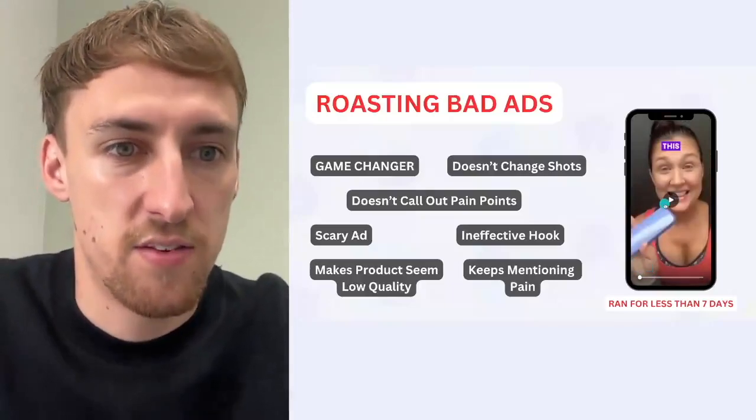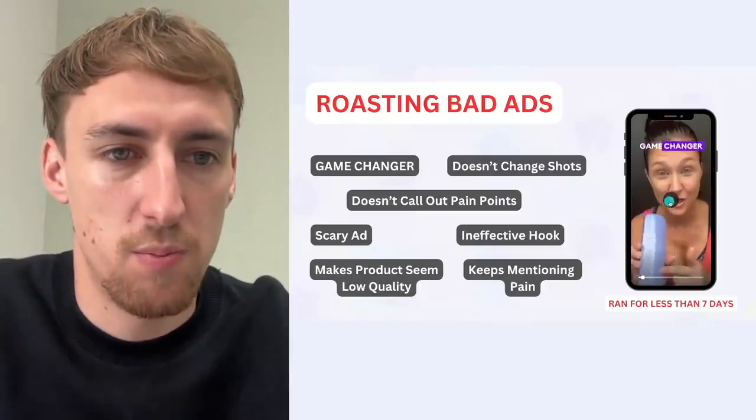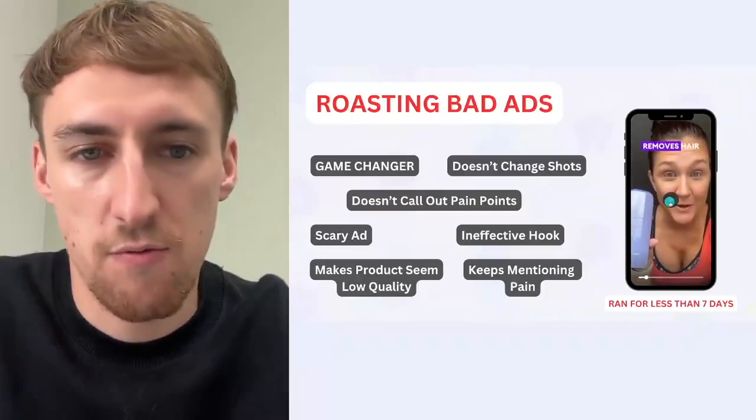They just say this. And this. Game changer. You like. Permanently removes. I think everyone's going to swipe past.